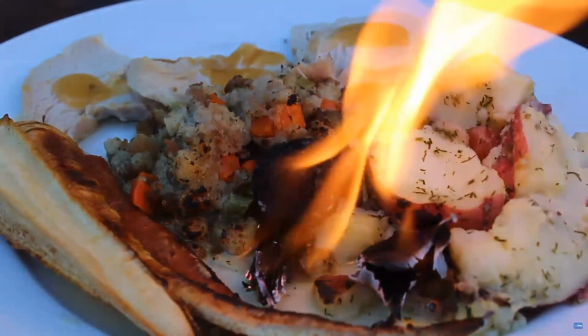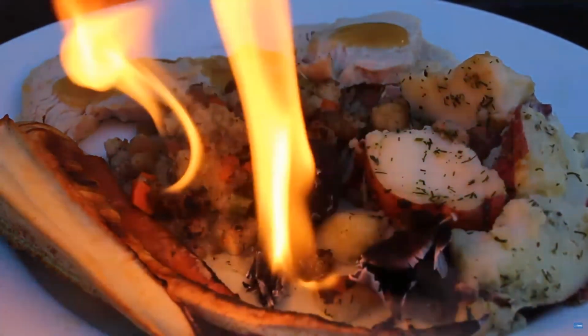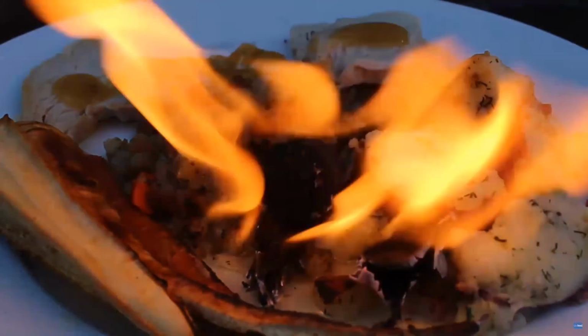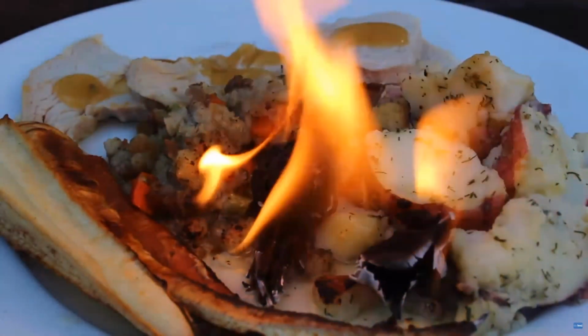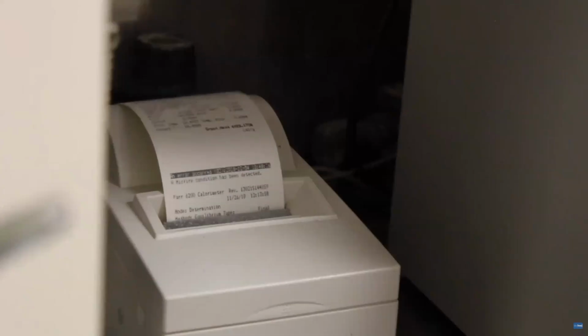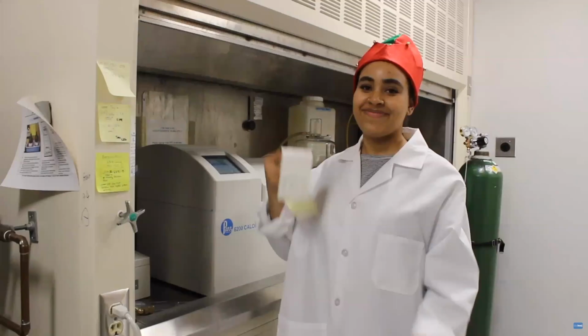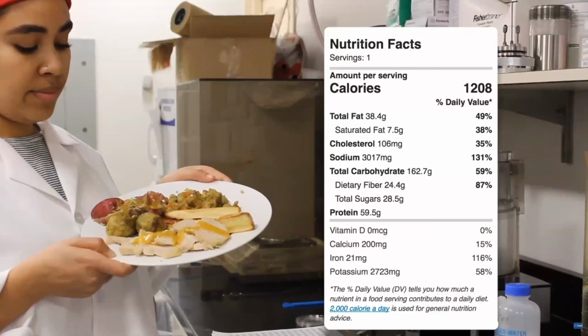Here's what's happening on the inside. Unlike in the air, in a bomb calorimeter, none of that energy escapes. It all goes into heating the water surrounding the central chamber. So when you burn the food, it releases heat, and 1 calorie is the amount of energy that heats 1 kilogram of water by 1 degree centigrade. When Sue and her team crunched the numbers, it turned out the full plate we saw at the beginning contained 1,208 calories.